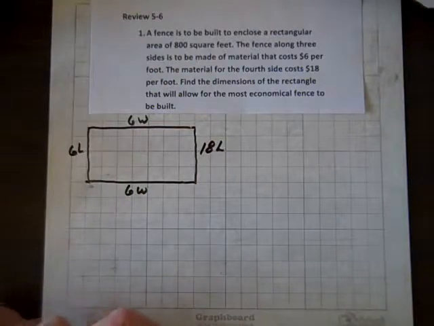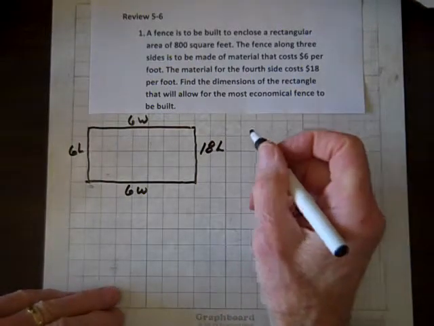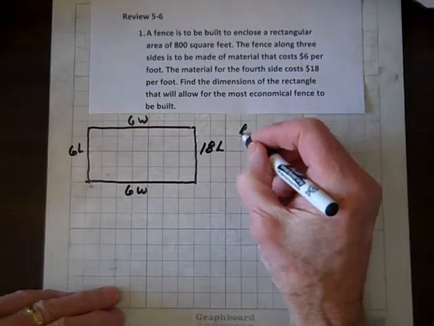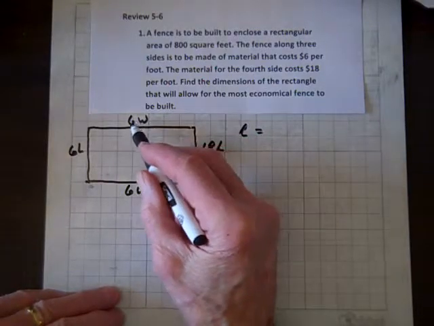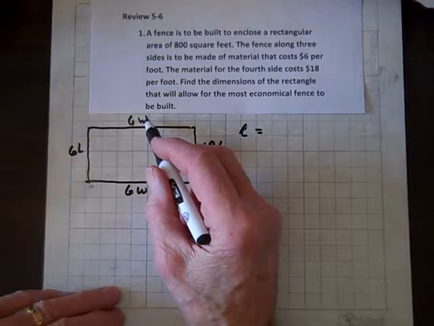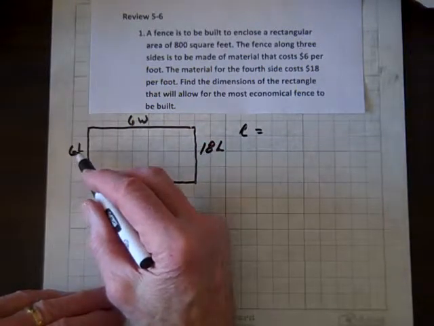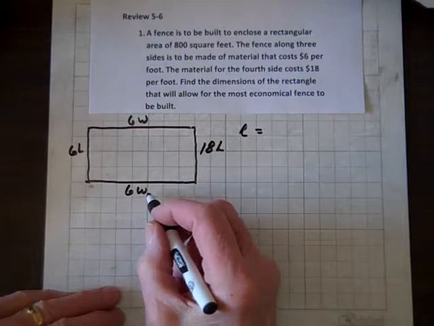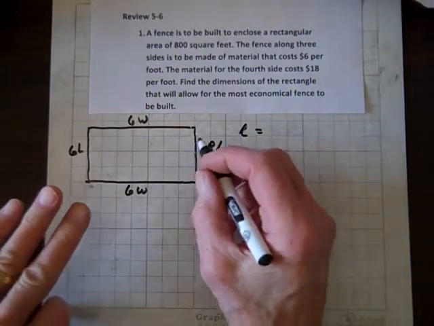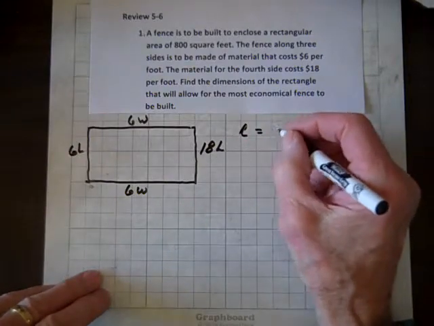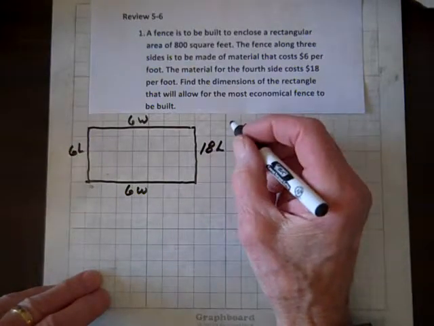Well, let's see here. Let's add up our costs. So I get the cost equal, let's see, $6. That represents $6 for the width, $6 for this length, $6 for this width, and $18 for that length. I'm not using the dollar signs to keep it simple. So let's add these up.